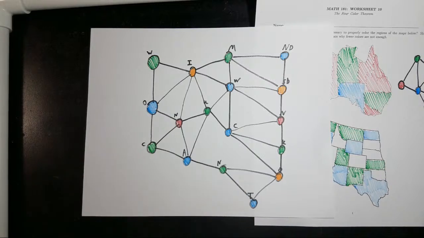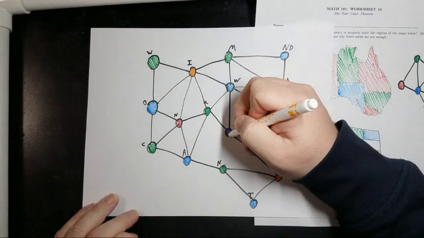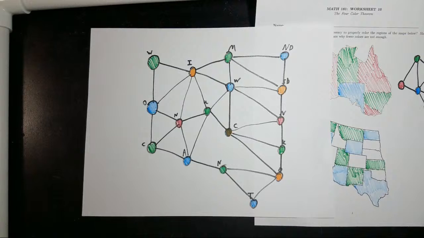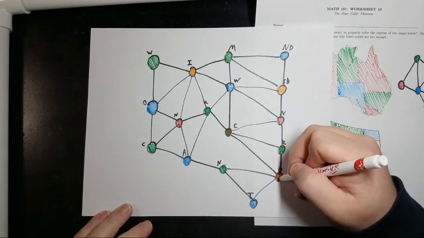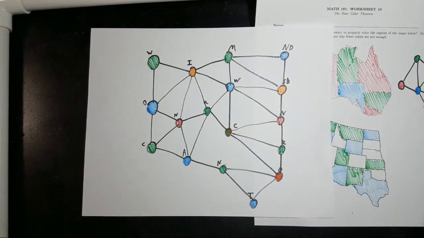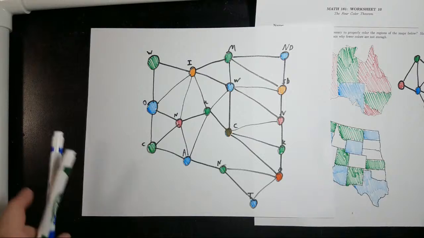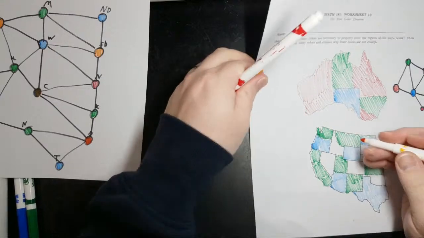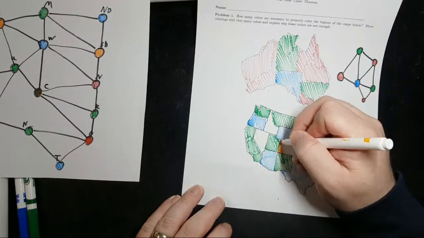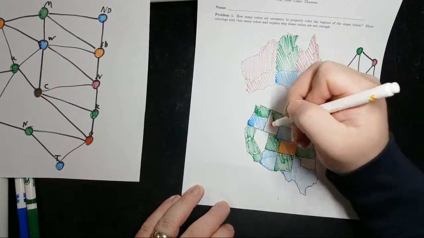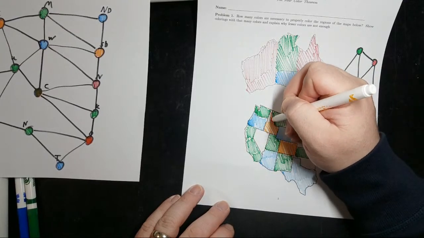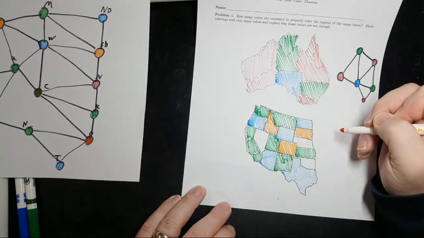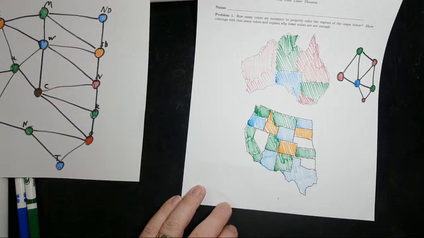Yes. We'll make this one orange. I'll recolor that in a moment. And we'll make this one red. Good. Ah, that would have ruined everything. Let's see. I can make this one orange. I can make this one orange. I can make this one orange. And yeah, I think I'm good.